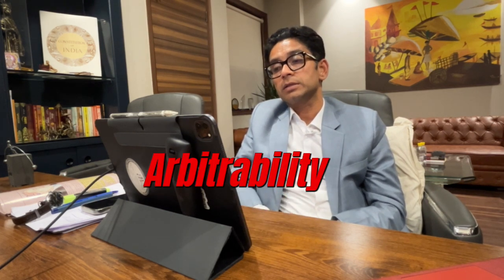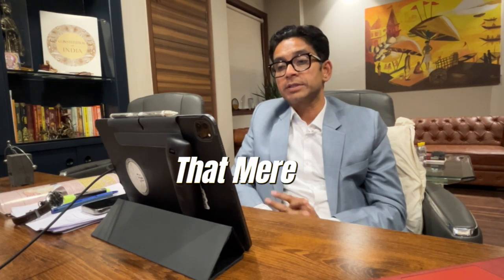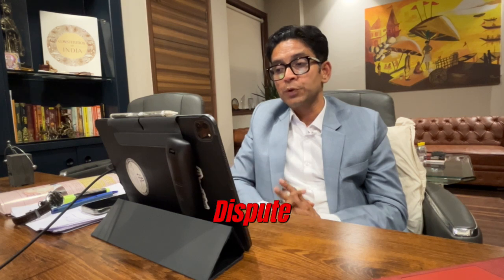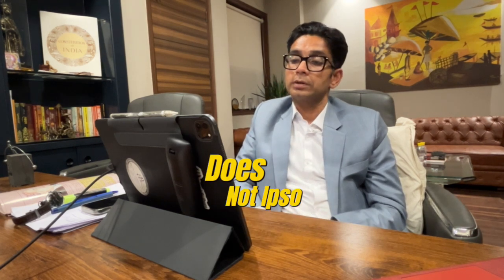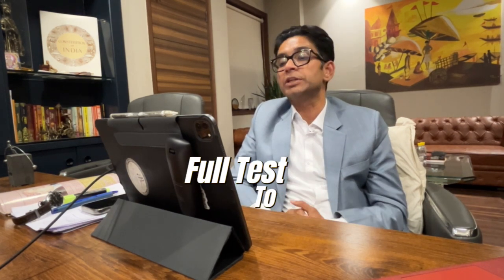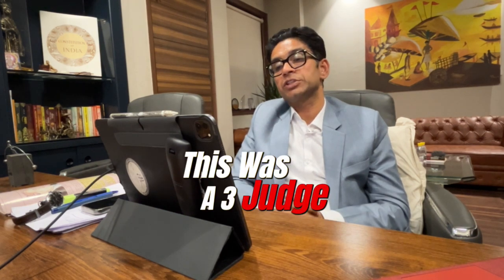Thereafter, in the Vidya Drolia case, the Supreme Court redefined arbitrability in the year 2021. In India, the Supreme Court laid down that the mere existence of a special statute dealing with certain disputes does not ipso facto render them non-arbitrable. It laid down a four-fold test to determine non-arbitrability of a dispute. This was a three-judge bench.